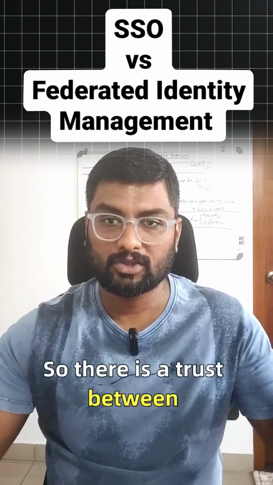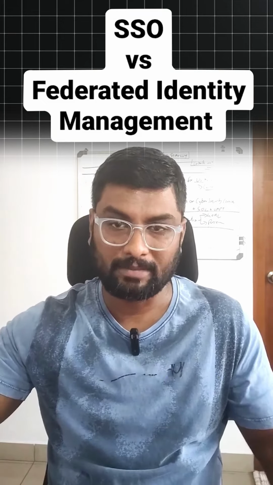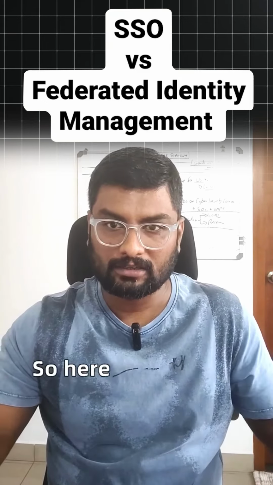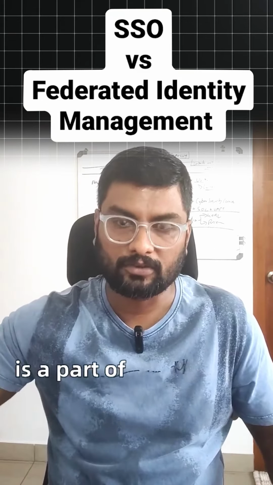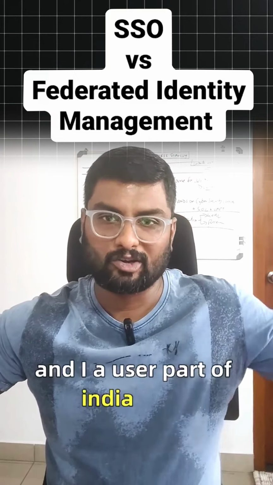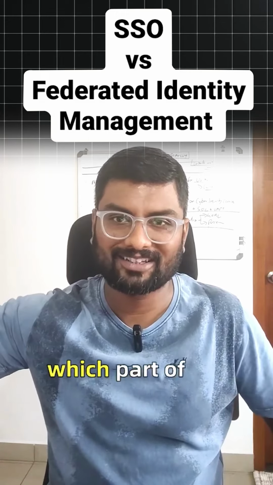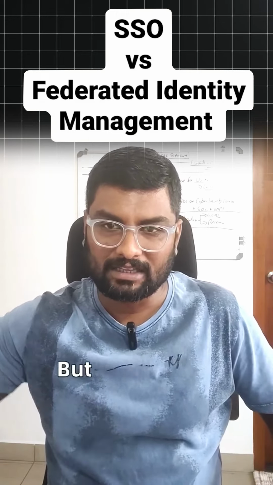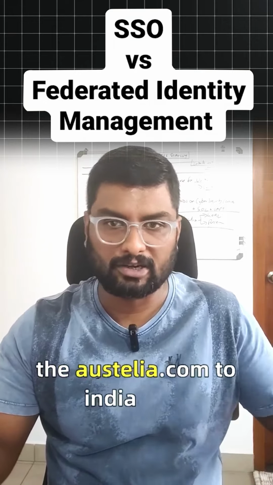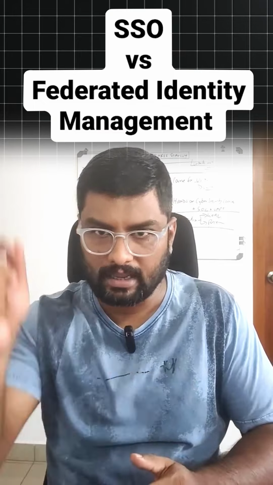So there is a trust between the two domains. I'm using a resource of another domain, but as a user, I'm a part of my own domain. You getting the point? Here, the desktop is a part of one domain, which is australia.com, and I'm a user who is part of india.com. So an india.com user is accessing a resource which is part of australia.com. But in this case, authentication is passed by australia.com to india.com only.